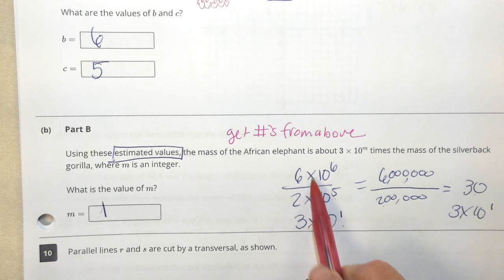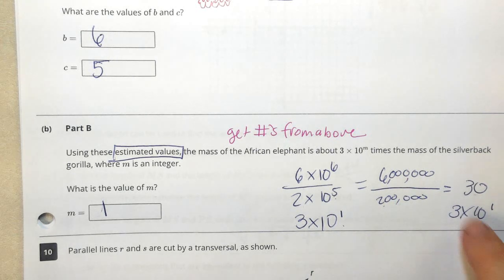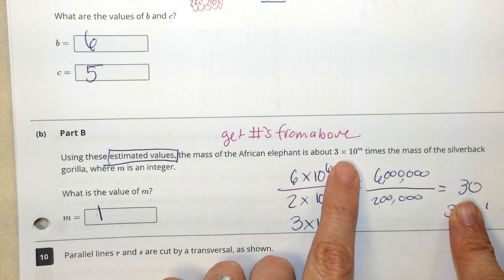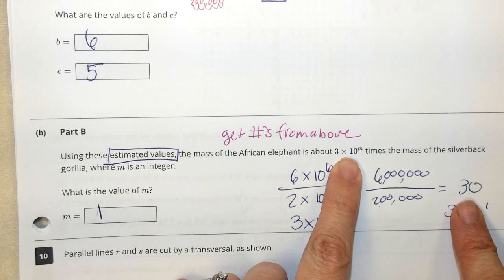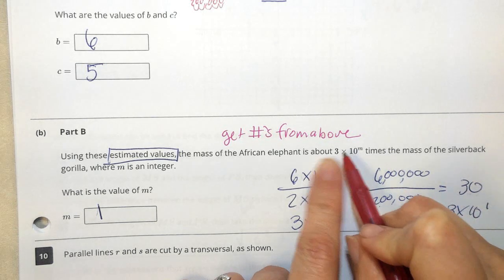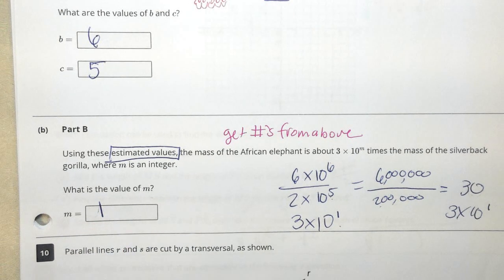Now, you can leave it as scientific notation, or you could do it as the standard form. Either way, you're going to get 30. Well, they don't want 30 here. They want to know how would we write that in scientific notation. So if I move it over 1 time, that gives me 3. So 3 times 10 to the 1st power would be your answer for part B.